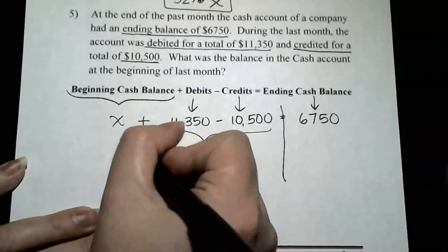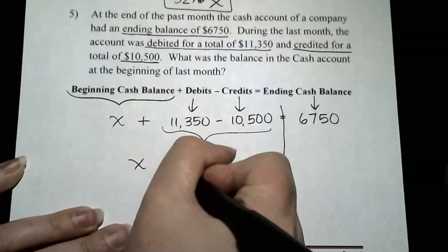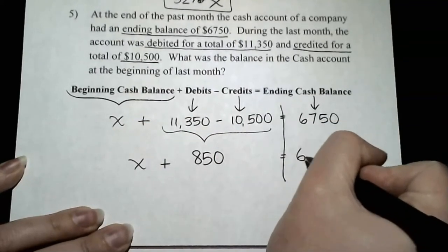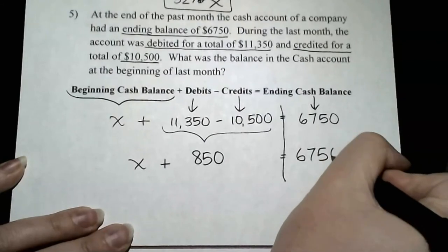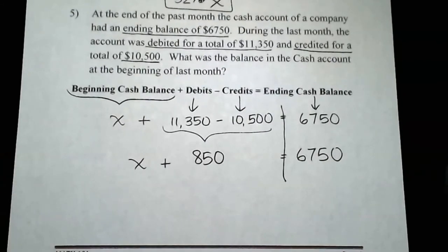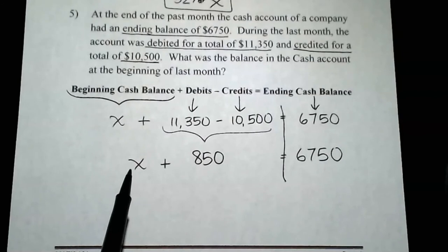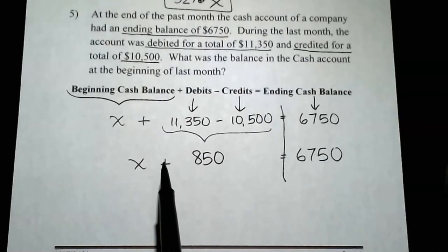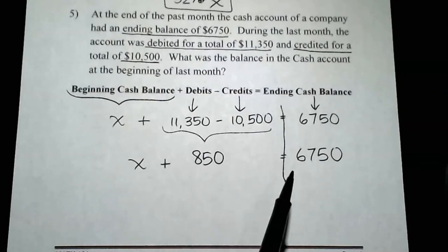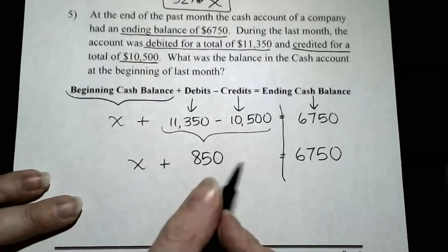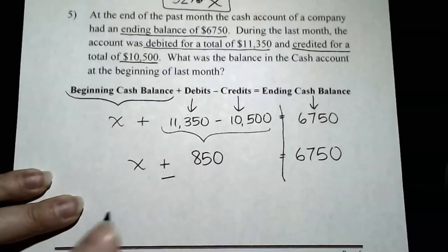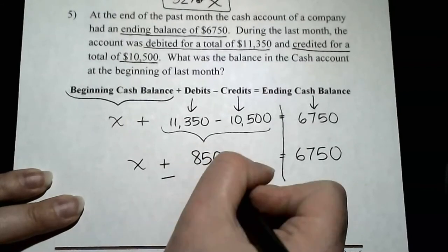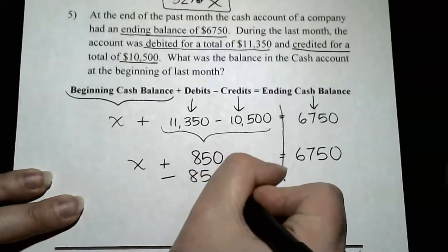And I'm going to bring down everything else. Now when I look at this, I have x over on the left, but the numbers need to go to the right. So I need to move this 850 over. Since I'm moving it, I got to do the opposite of what's there. So I'm going to subtract 850 from both sides.